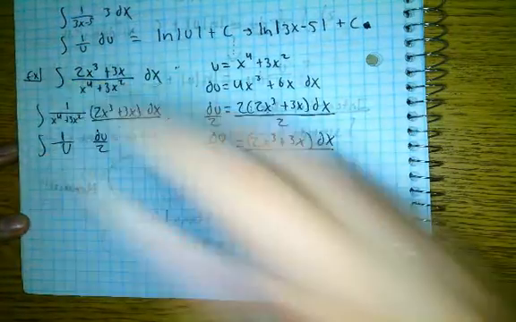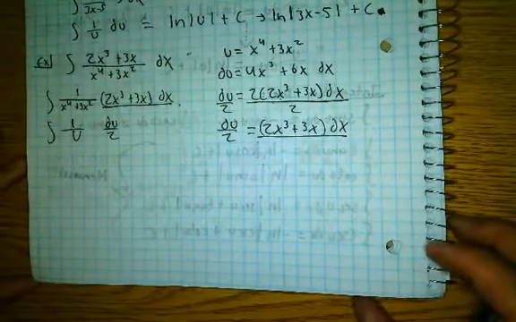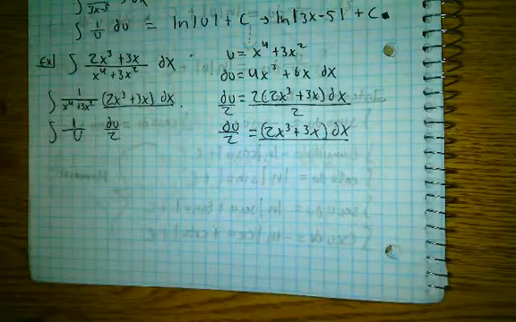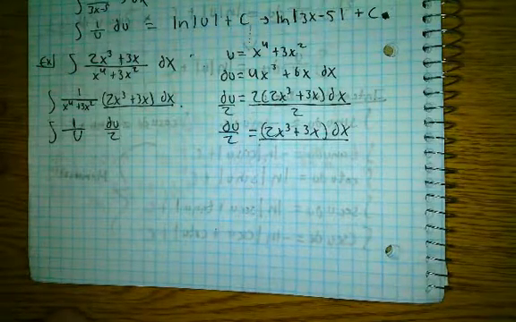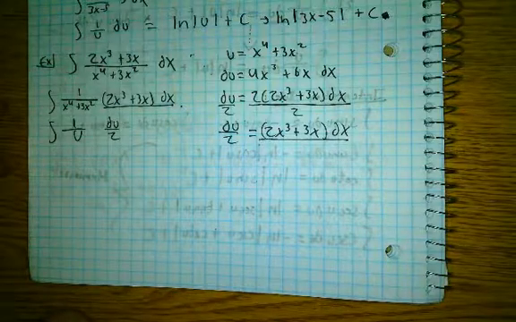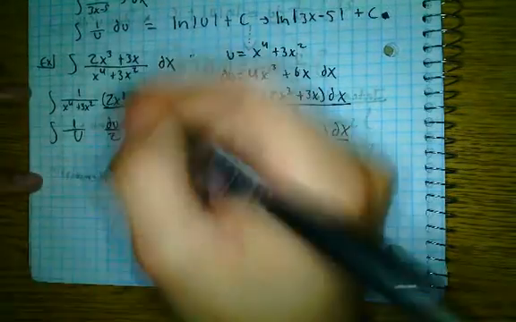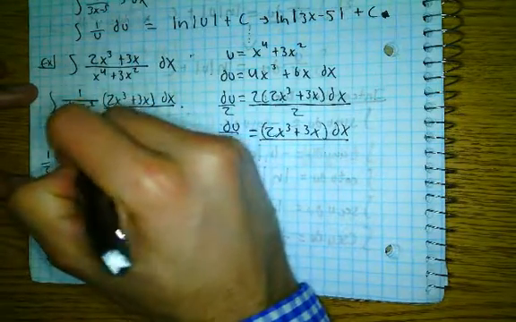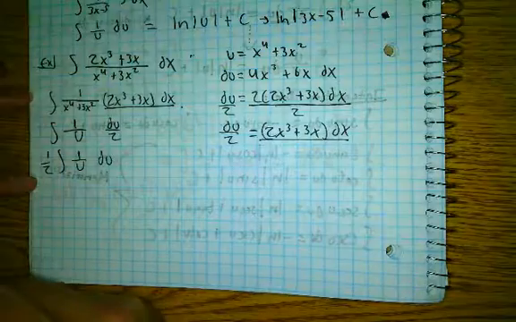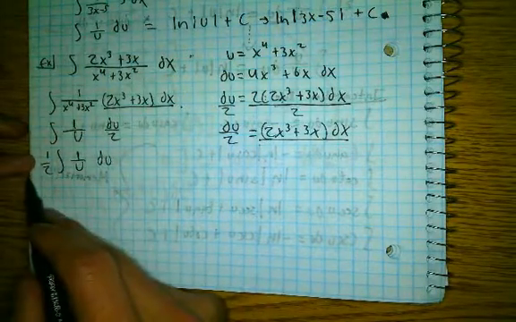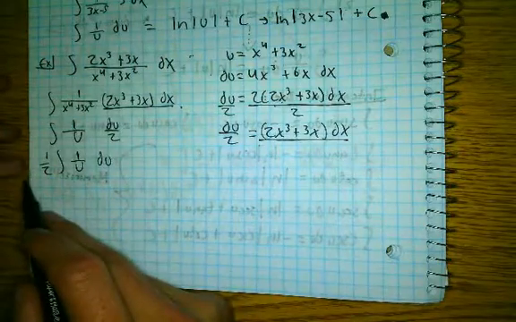Suggestions? Now everything's in terms of u. What could I do before I anti-differentiate this thing? Take out a 1/2. So if I take out the 1/2, this becomes 1 over u du. Did I lose anyone with why? That would be a 1/2. It's the same thing as saying 1/2 du, right?